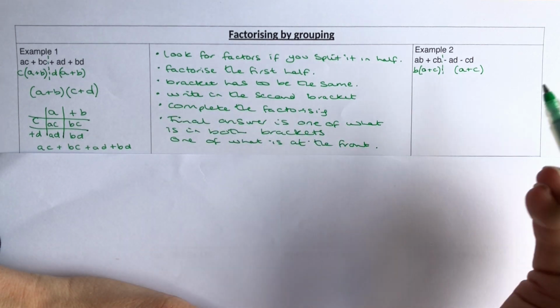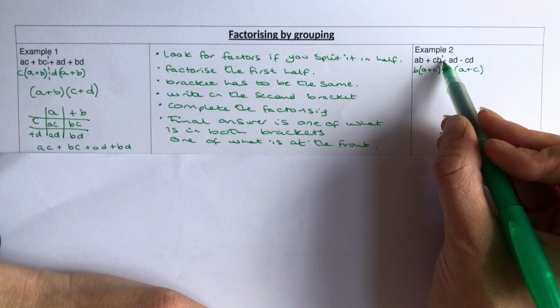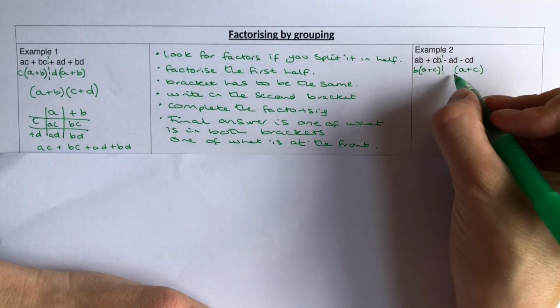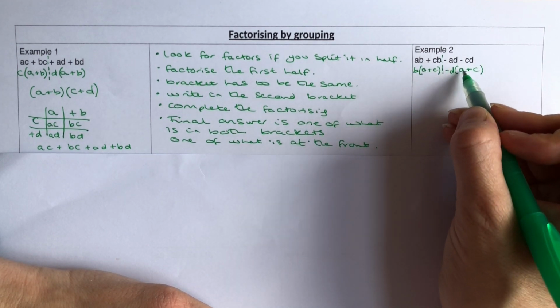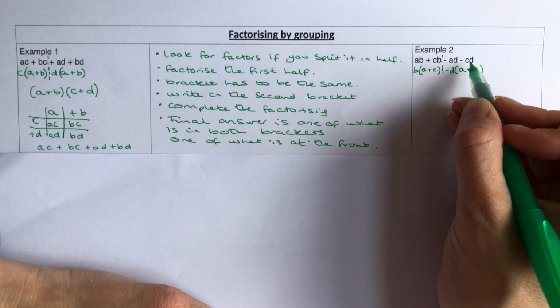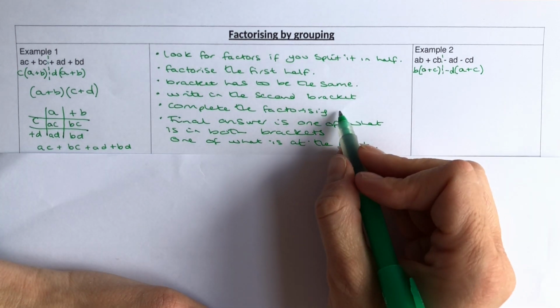Complete the factorising. So complete the factorising over here. Now be careful here because I've got minus AD and minus CD. So I need a D outside, but I also need to take the negative sign with it. So minus D times A would give me minus AD. Minus D times C would give me minus CD. Lovely. Right, so we've done this bit.